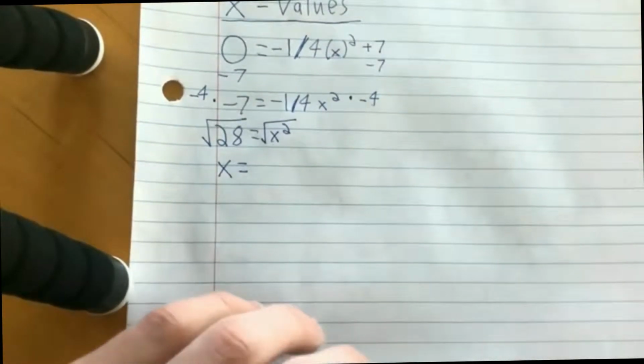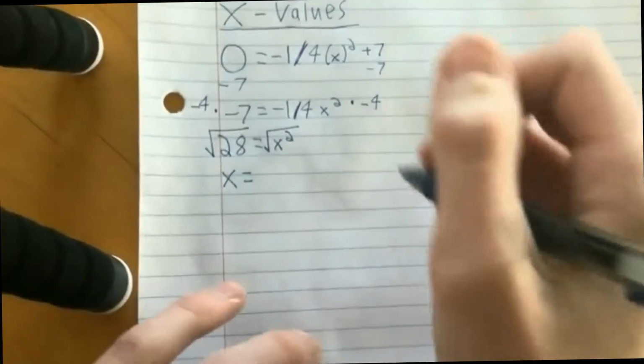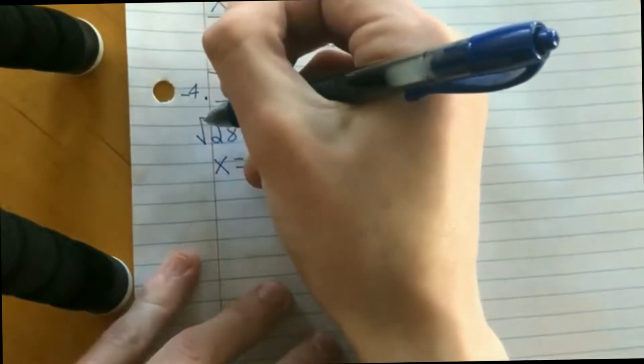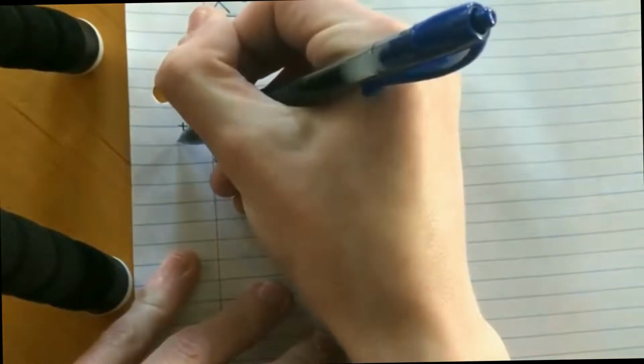I'll compromise, but either way. So we want to find our x values. Well, I want to add one more thing. This is positive and negative square root of 28. So, believe it or not, it is the same thing.